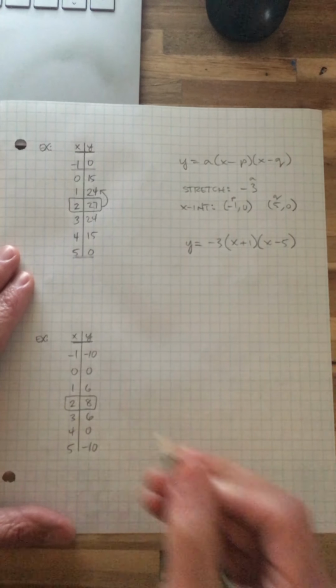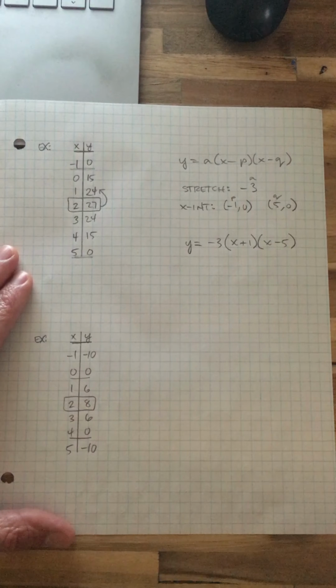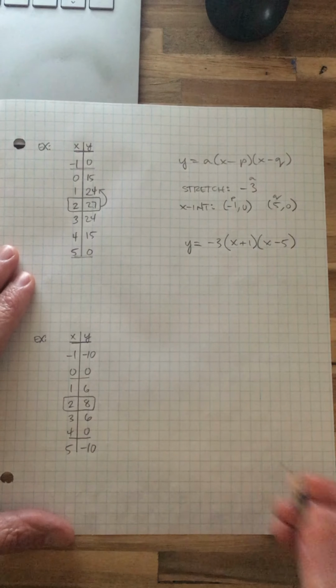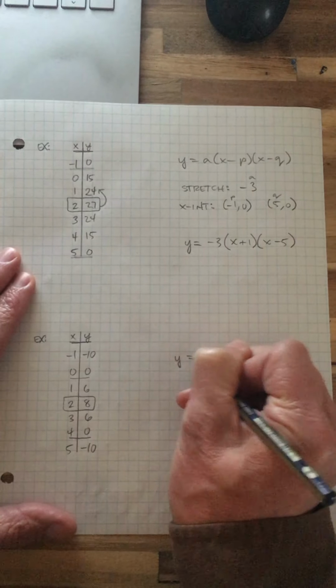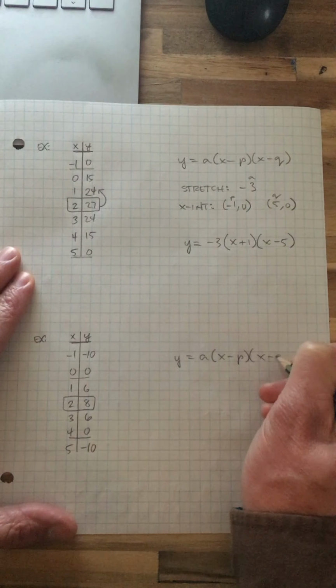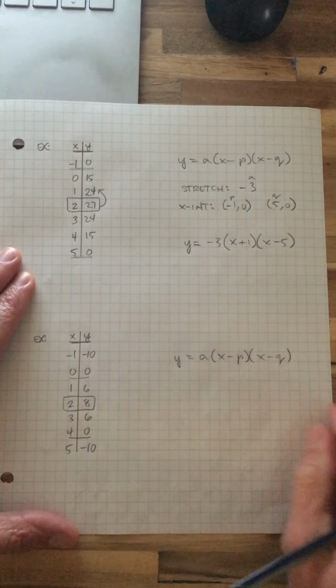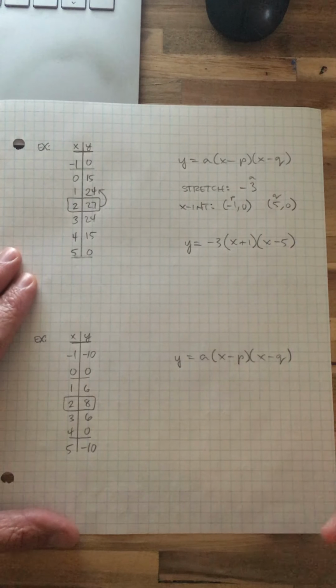Okay. Find the x-intercepts. Did you find them? All right. Here's one of them. Here's one of them because they have zeros there, remember? Okay. And now all you have to do, remember this is the form, y equals a times x minus p times x minus q. That's the form we want. That's factored form. It's also called intercept form, okay? And let's do the same thing.